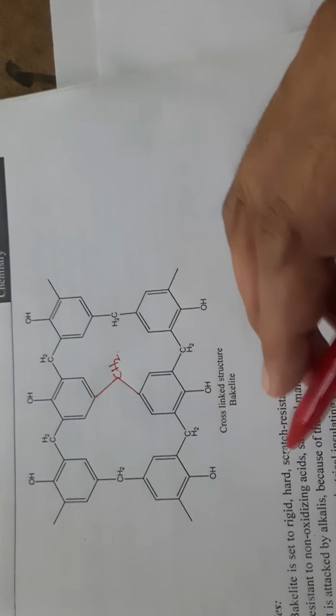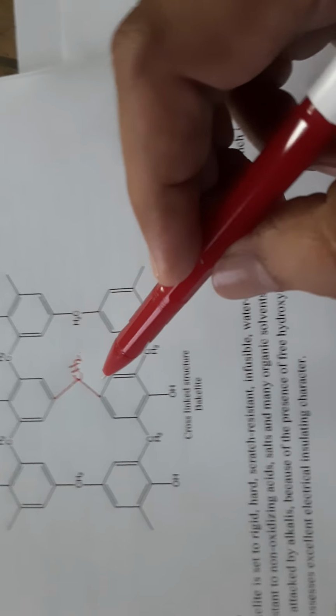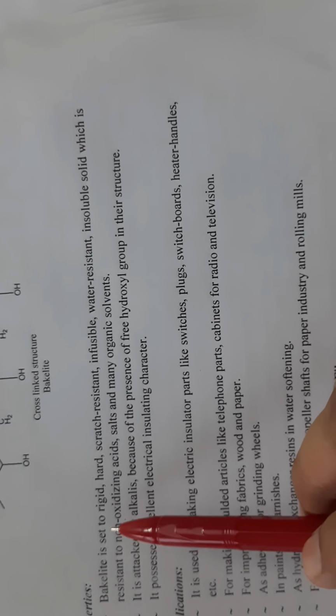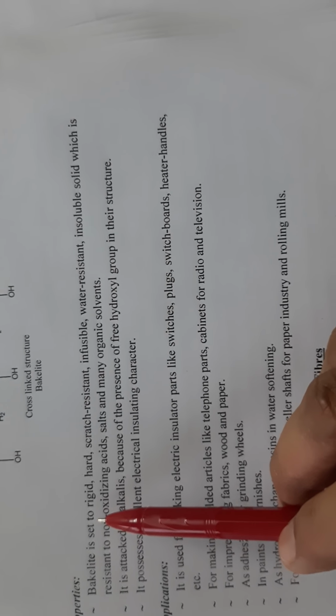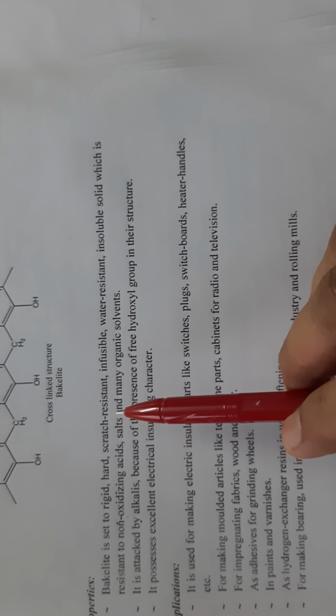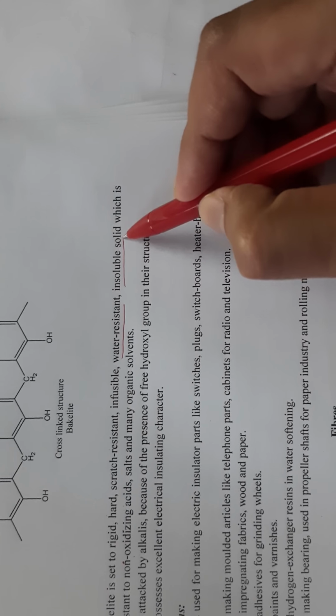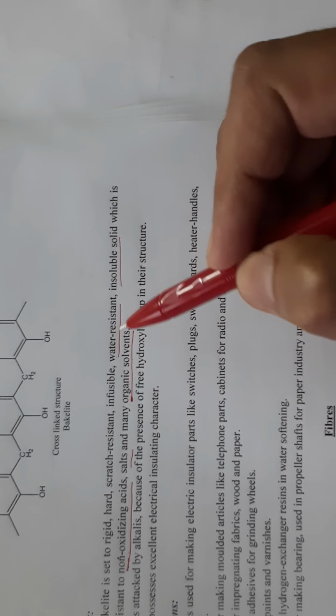And this Bakelite has some properties and some applications. Now let me focus on the properties. Bakelite is an example of a thermosetting polymer, and it is rigid, hard, has high resistance, is infusible and water resistant, and it is an insoluble solid which is resistant to non-oxidizing acids, salts, and many organic solvents.